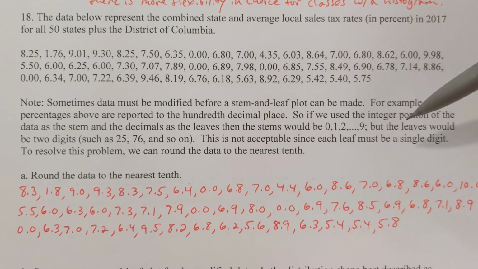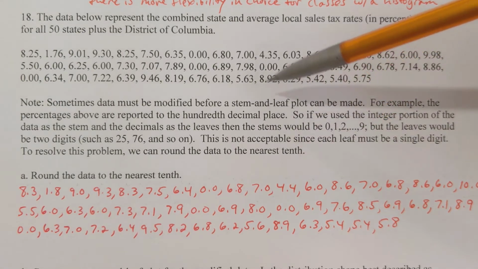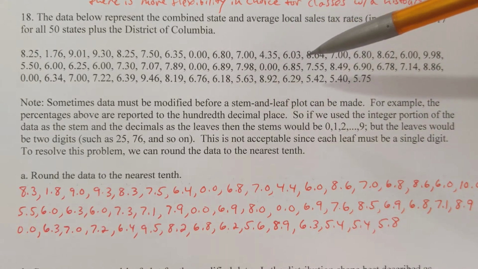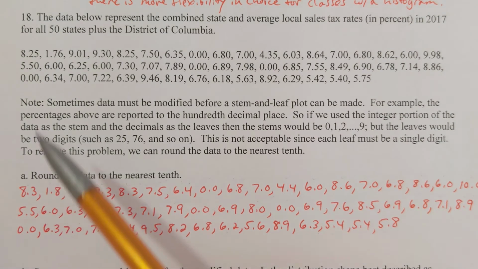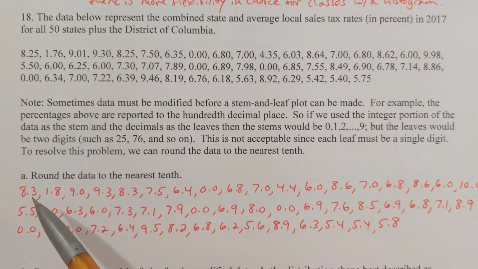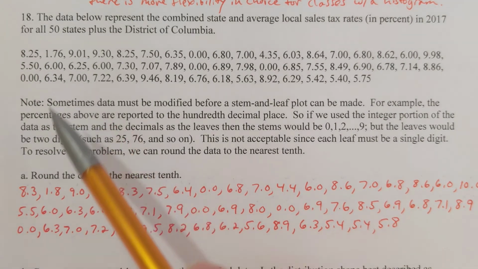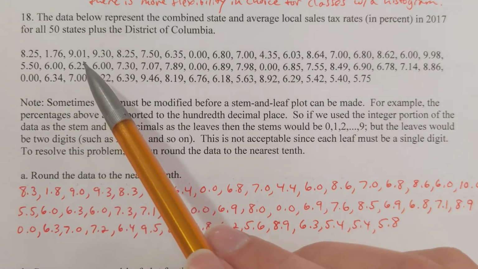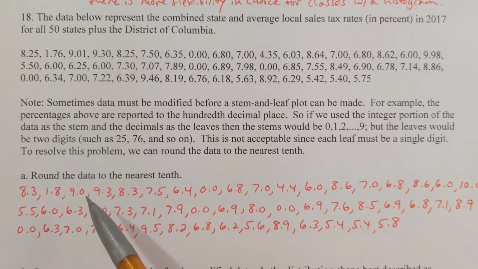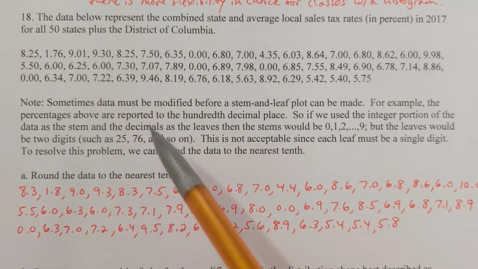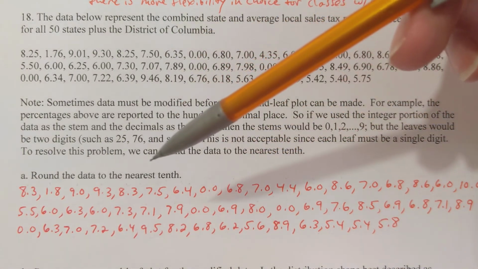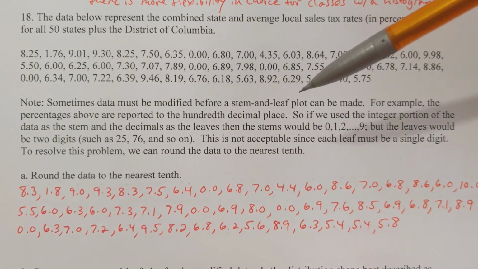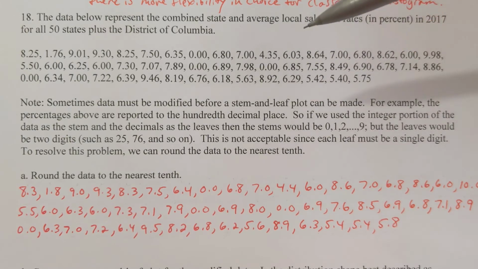To resolve this problem, you can round these numbers to the nearest tenth. And that's what I've done. So 8.25 rounds to 8.3, 1.76 rounds to 1.8, 9.01 rounds to 9.0, 9.30 rounds to 9.3, etc. I rounded each of the data values listed here to the nearest tenth.